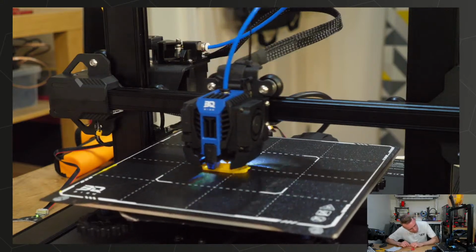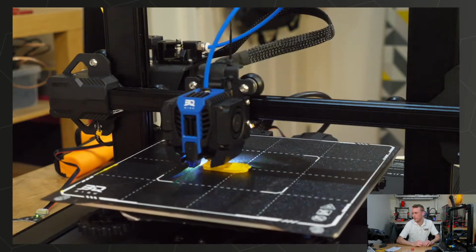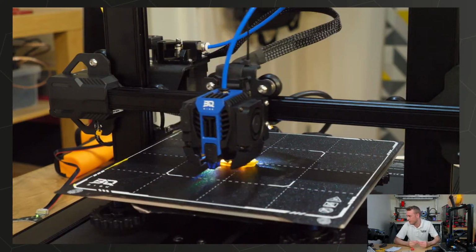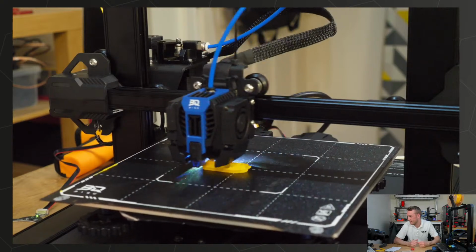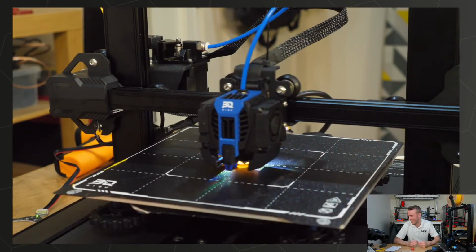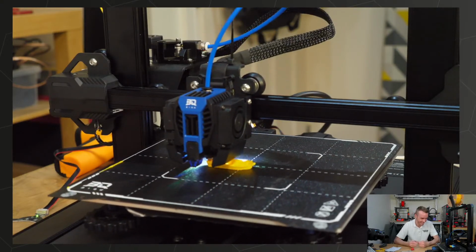ABS, it might be okay, but you need some serious cooling to be able to print this fast. Go get the desk fan.